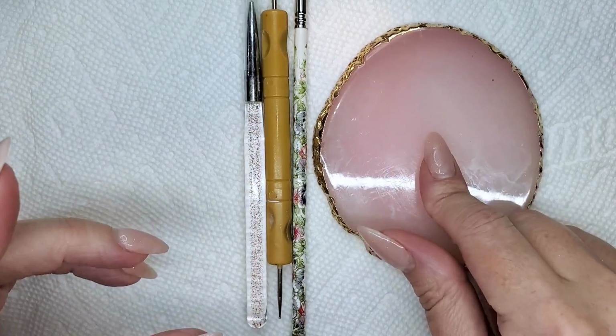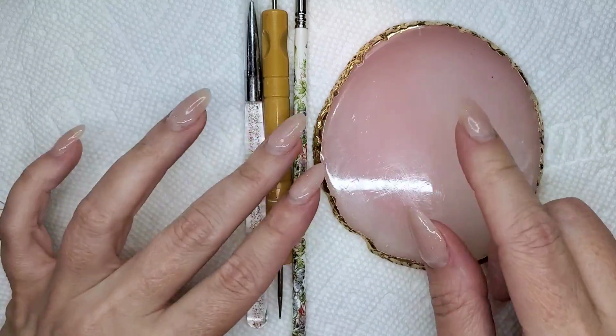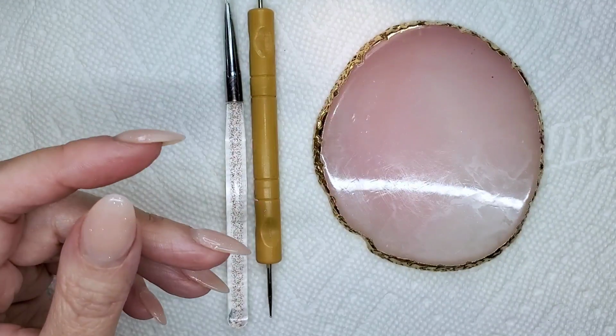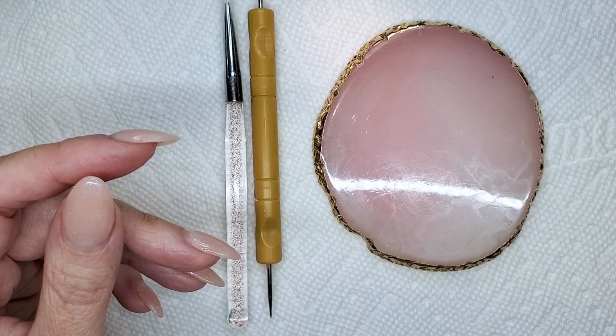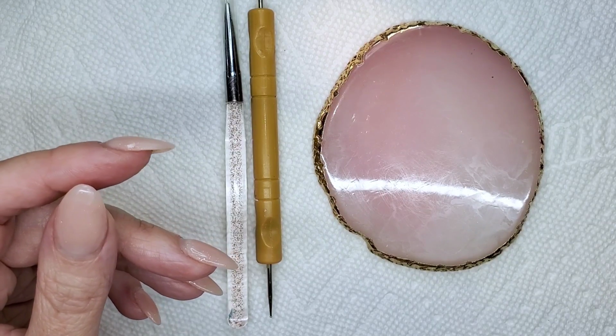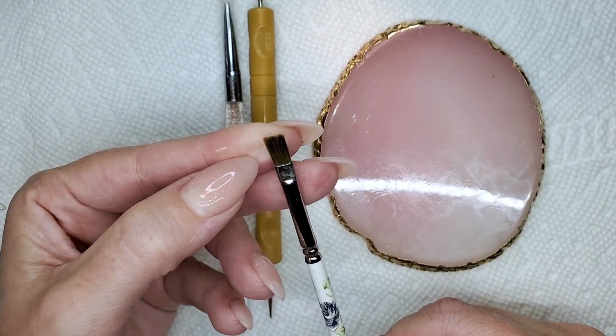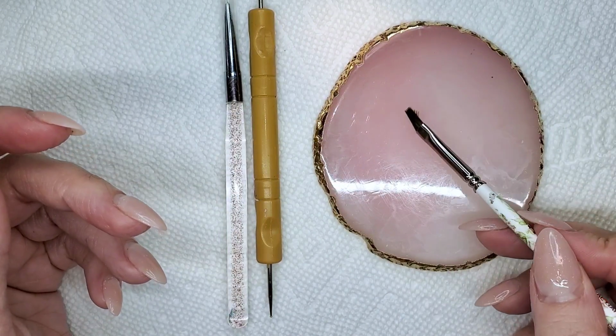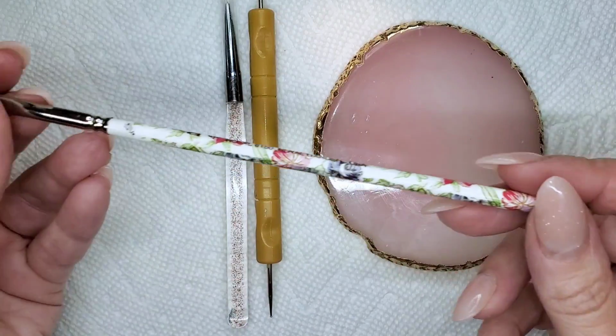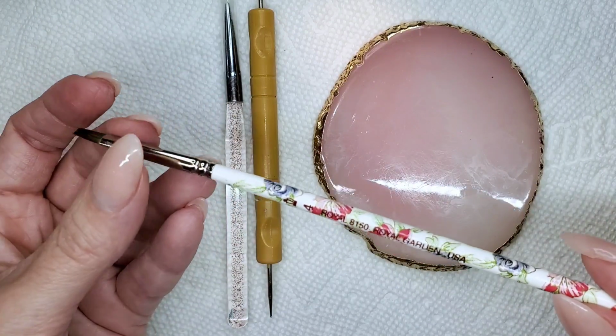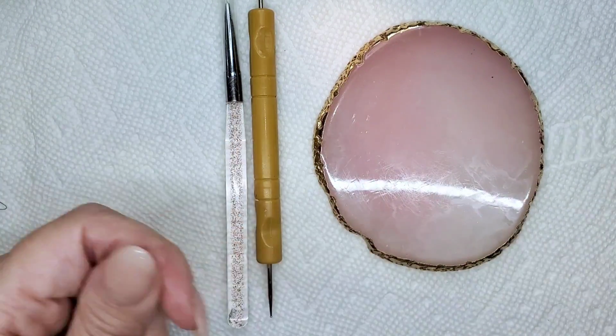So I've got my palette from Glitter Mix Canada. I have just a flat brush. I have to clean this one, as you can see. It's got some gel polish in there. This is the brush that I always use for marbling because it's flat and square, and I can really nicely scoop underneath the gel polish, and it's just old and I've had it forever. It's just an art brush from some local art supply store here.